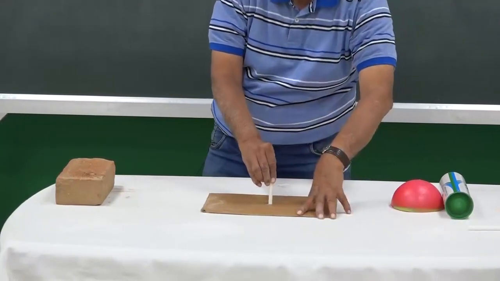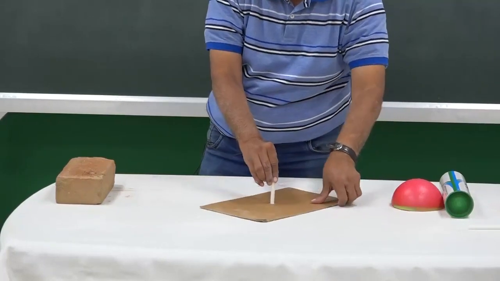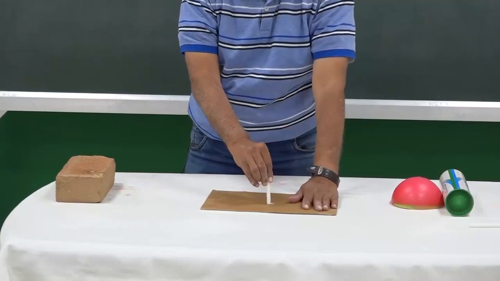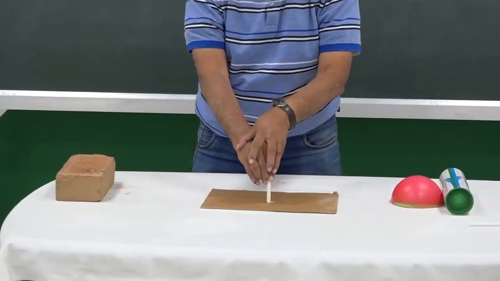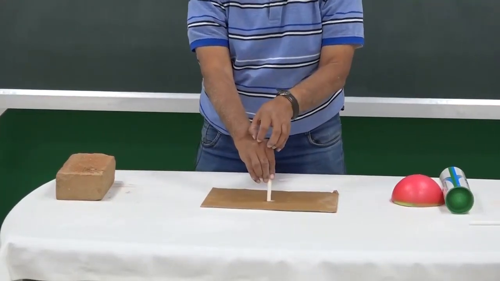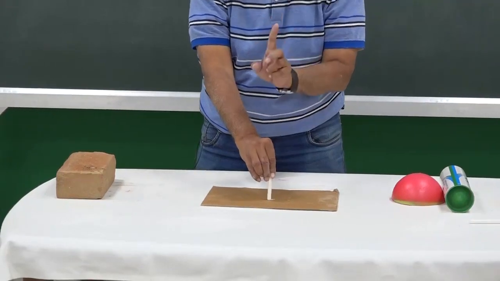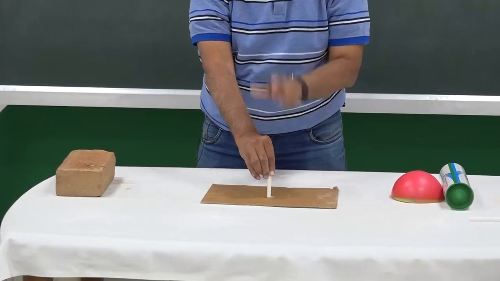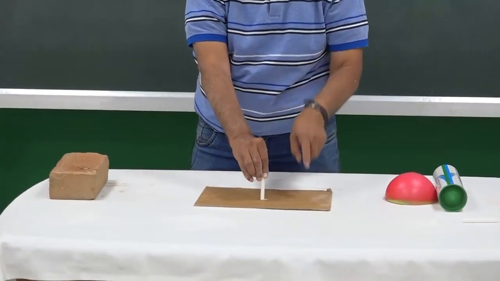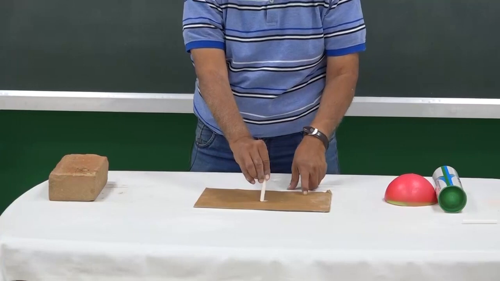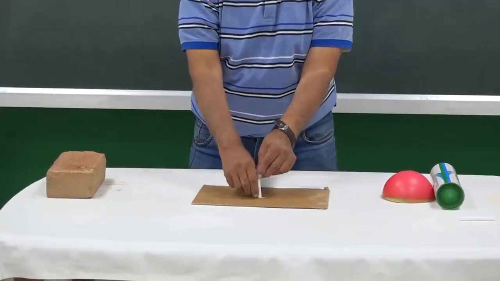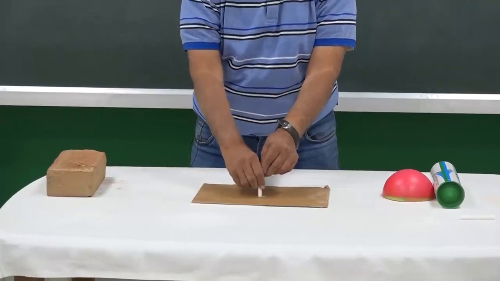So a rotation of 2 pi by 2, which is pi, about this axis does not change the mass distribution.